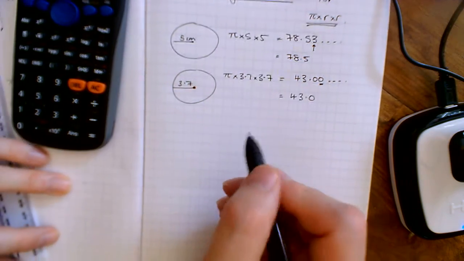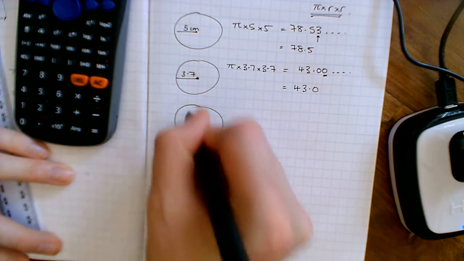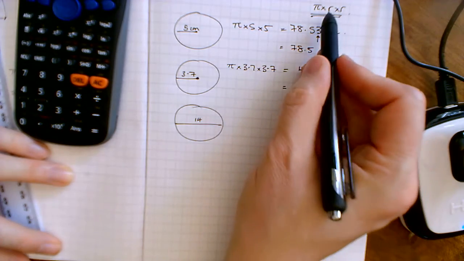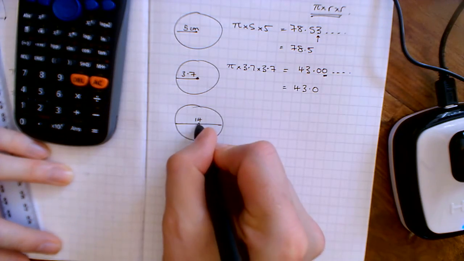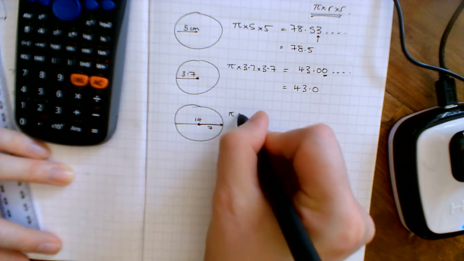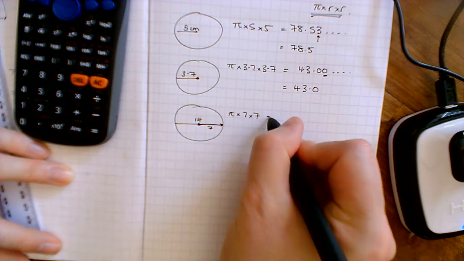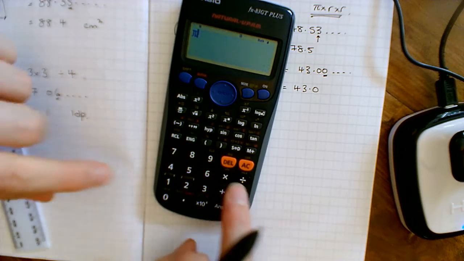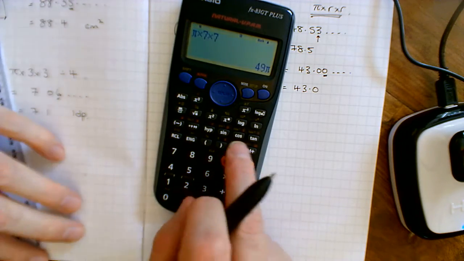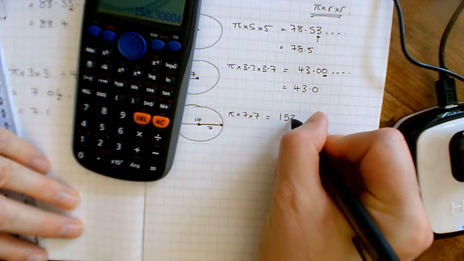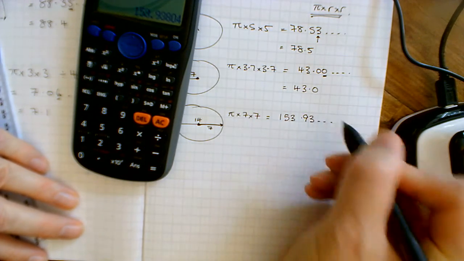Next question I've got is a circle, and it's got a measurement all the way across this time, and it says 14. Now remember, for the area you want the radius, which is halfway across, so I don't want the 14, I actually only want 7. So I've got pi times 7 times 7. Take the calculator, shift pi times 7 times 7, and the SD button, 153.93, and that will go on.